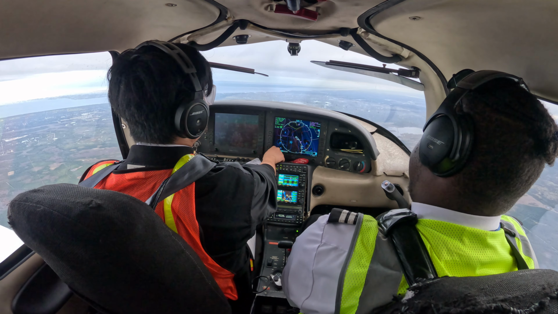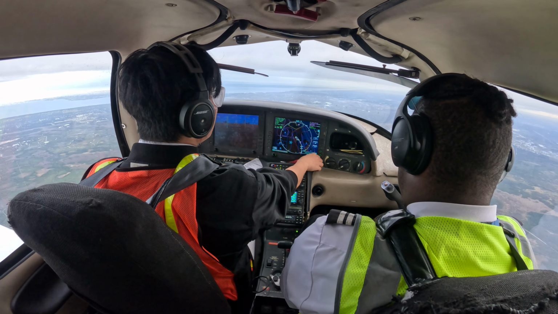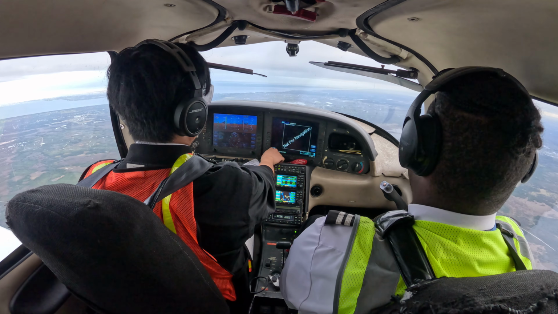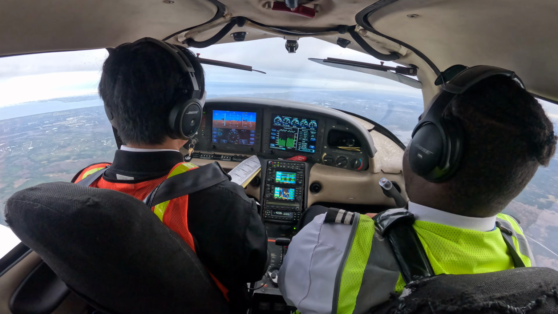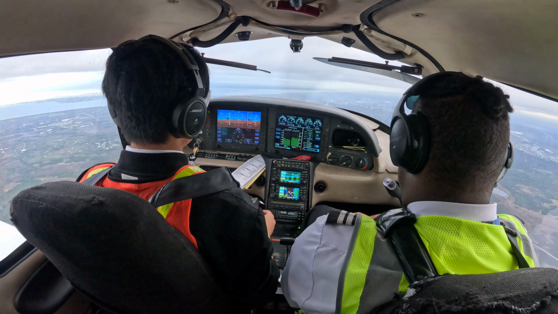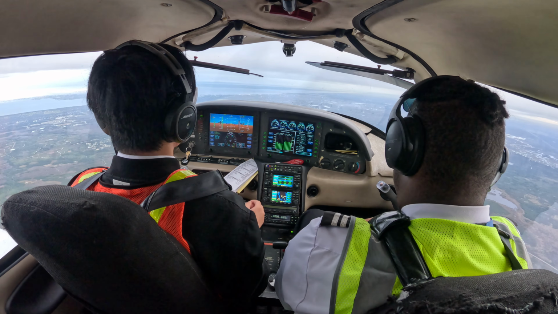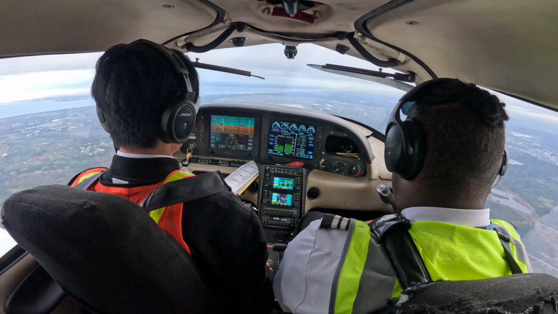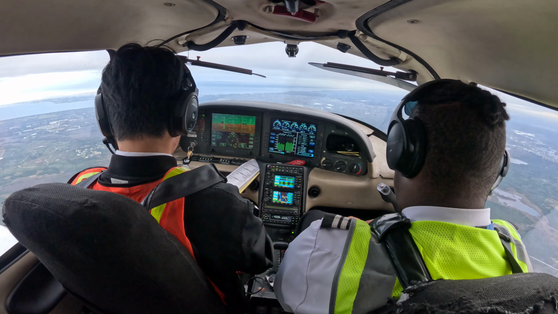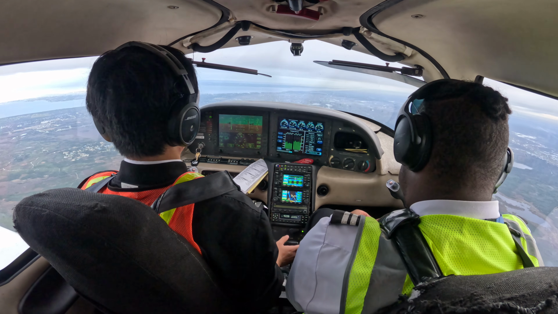Okay, cool. We're vectored to the final 36. And then descent checklist, brake, seatbelt, full flow looks good, mixture, power set, altimeter, landing light on, fuel pump on, checklist complete, and then I'll do the briefing for runway 36 RNAV approach.